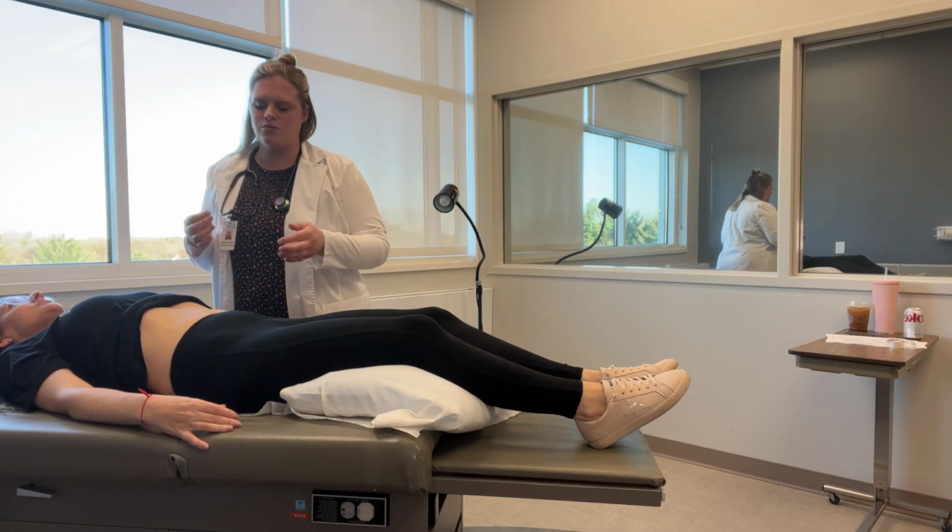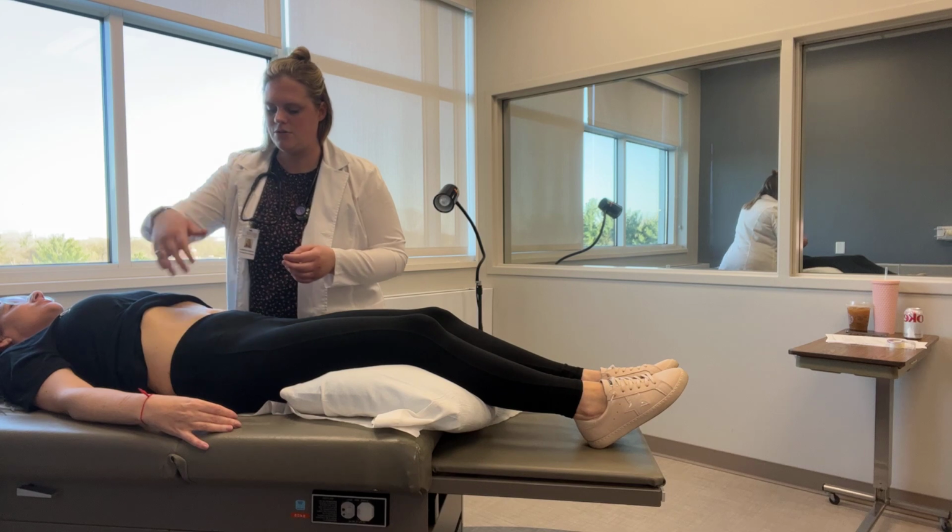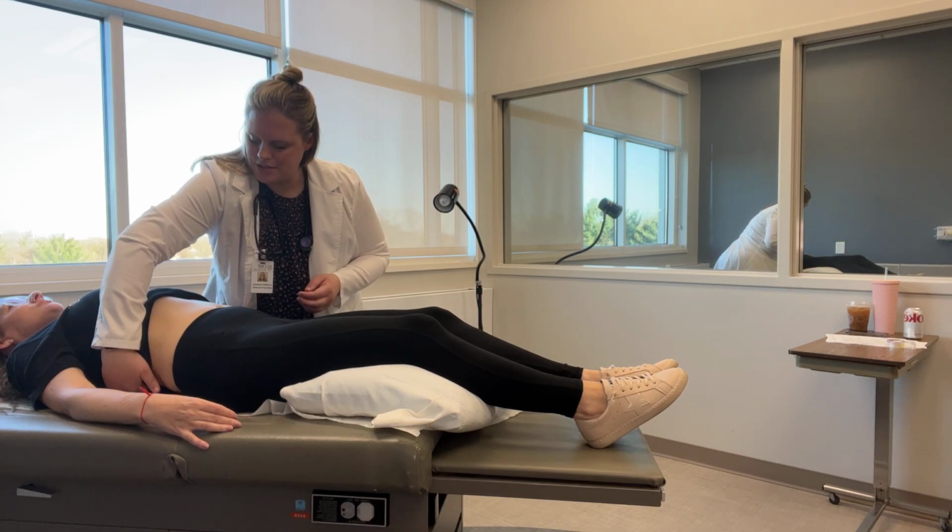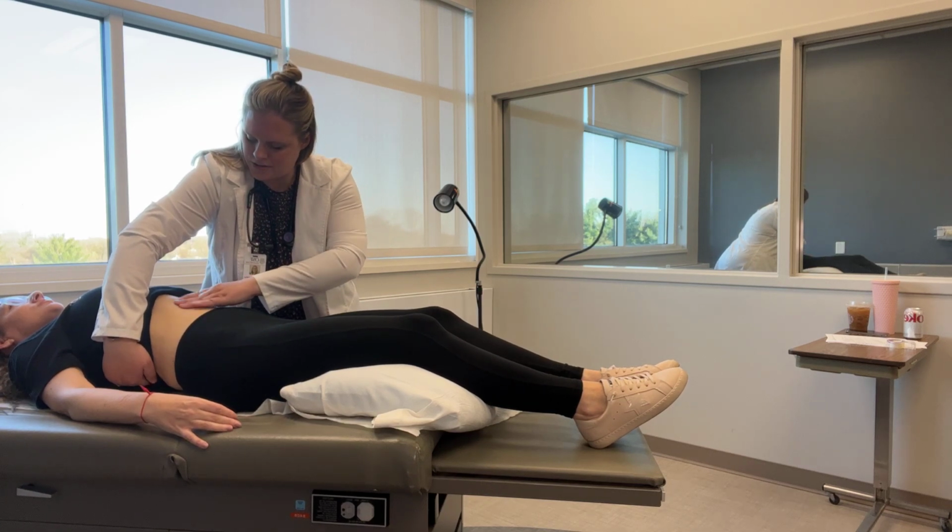And then next what we'll do is we'll palpate for the spleen. So I'm going to reach across and support over here. Go ahead and take a deep breath.